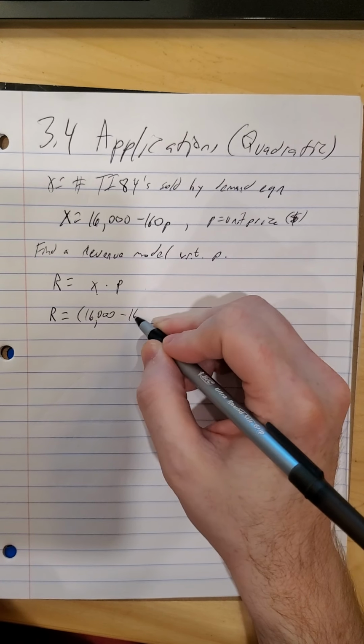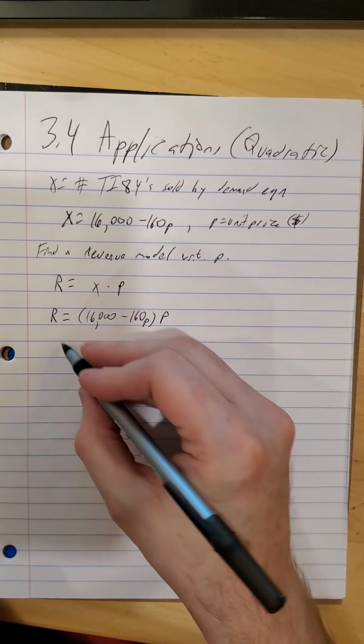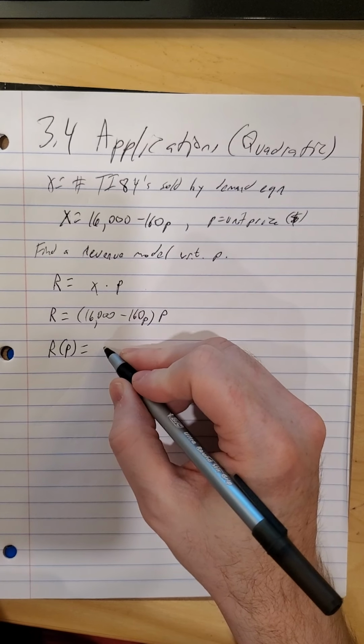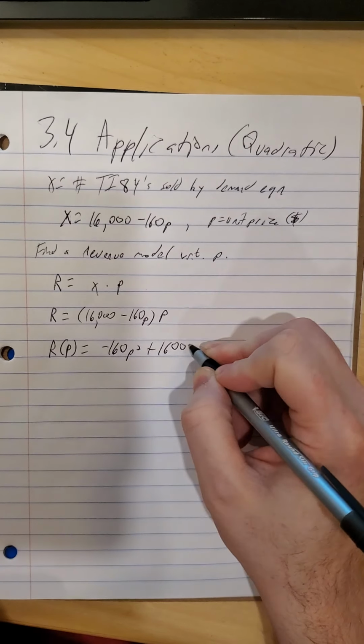16,000 minus 160p times P. So R of P, negative 160p squared plus 16,000p.